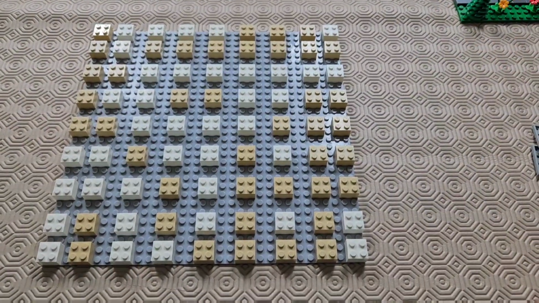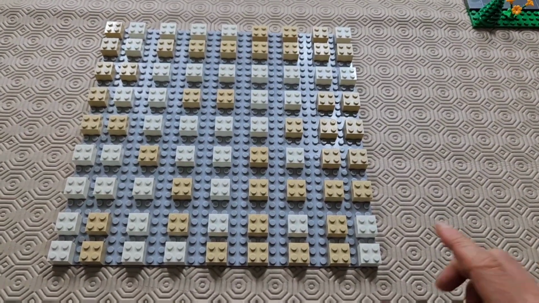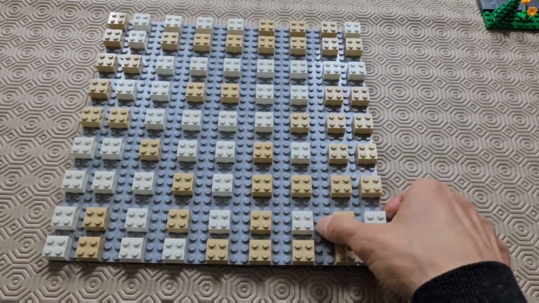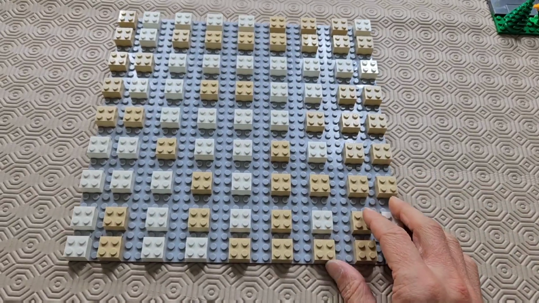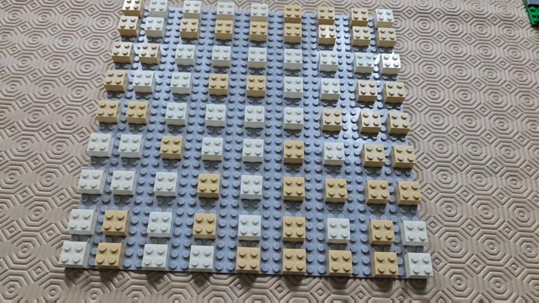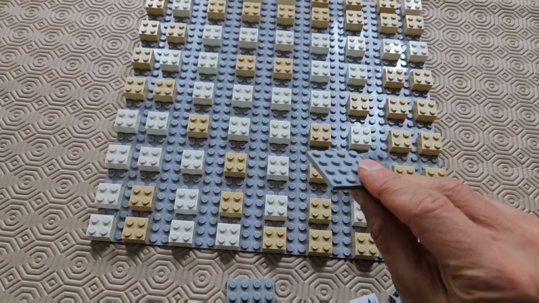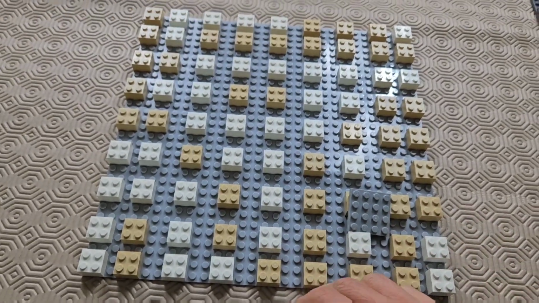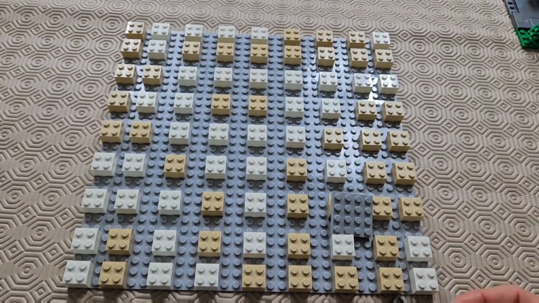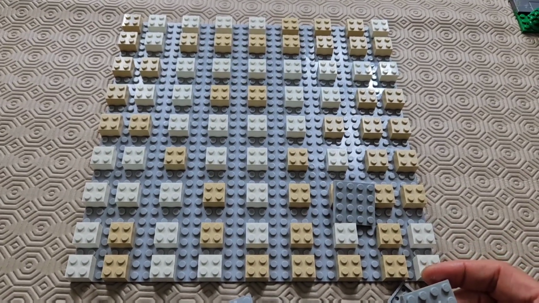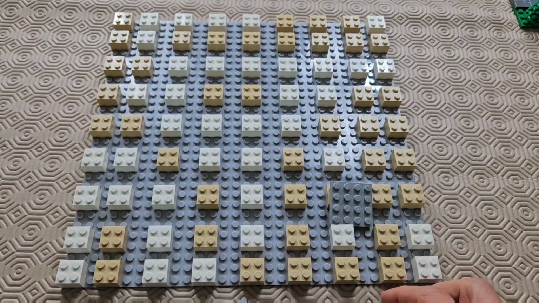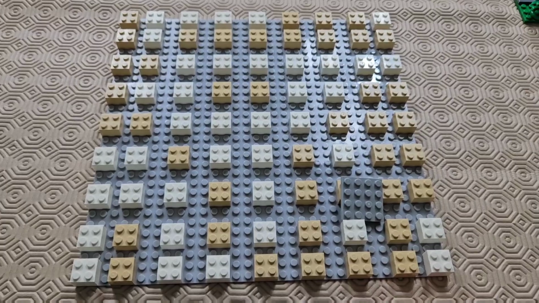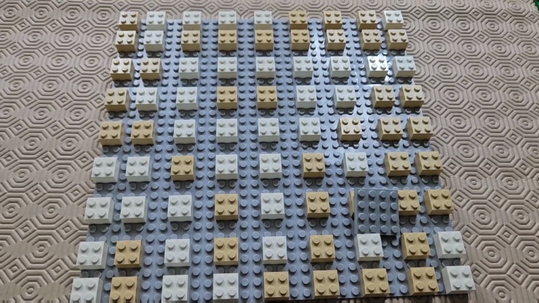I've constructed a basic Mills plate here. What you'll notice is I've used 2x2 bricks, a base plate, and we're going to use plenty of 4x4 tiles. Now I've chosen grey because we're using roads. You could choose green depending on your landscaping if you've got a park area, or even blue if you're doing like a sea area.